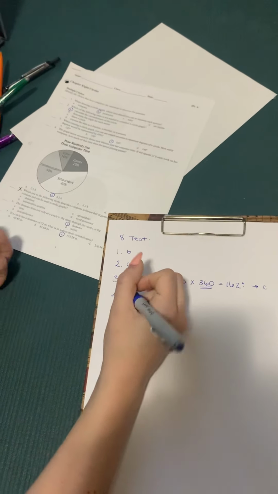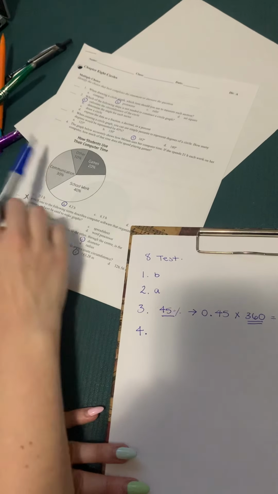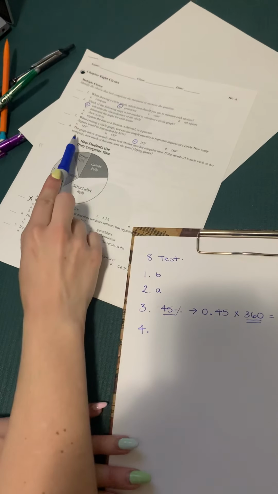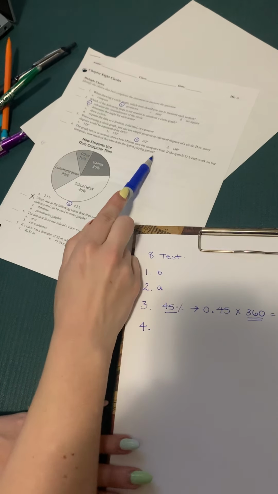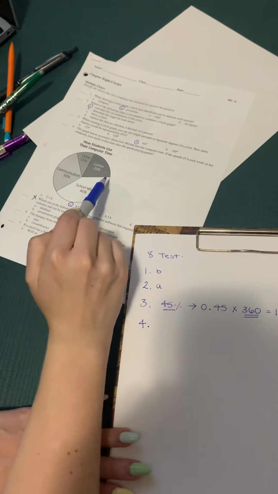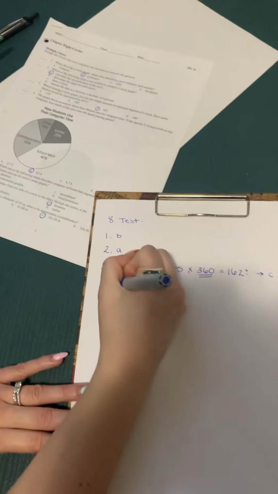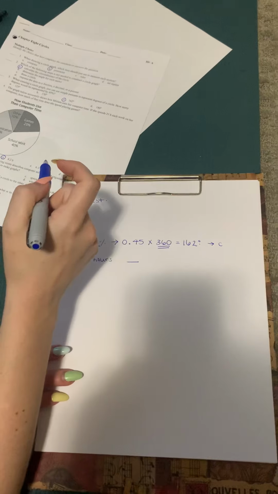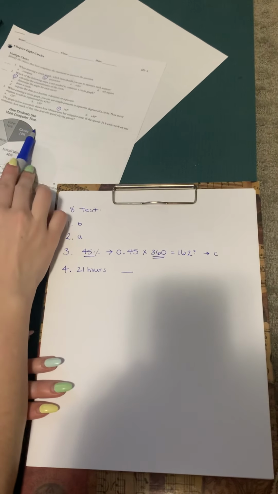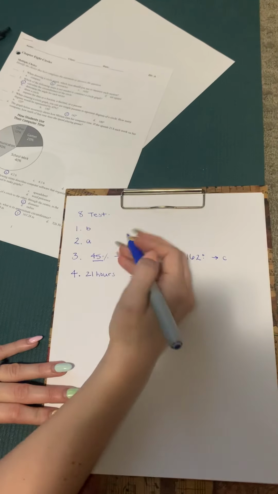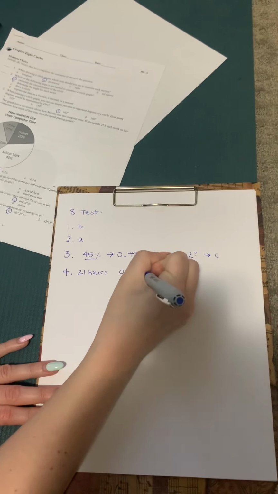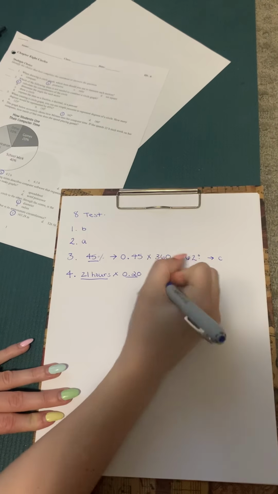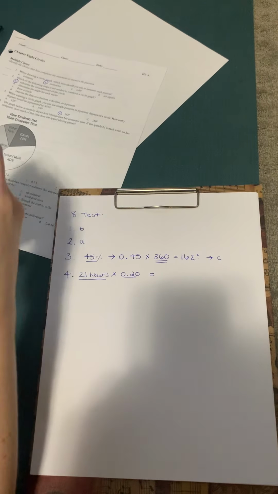Number 4 says the graph below accurately shows how Miriam uses her computer time. If she spends 21 hours each week on her computer, how much of that time does she spend playing games? So I know all of this time adds up to 21 hours. So the full circle is 21 hours, but I know that I am calculating just the game section, which is 20%. So I'm going to take that 20%, just like question 3. I'm going to change it into a decimal, and I am going to times my total number by my decimal to figure out how much time she spends playing games.